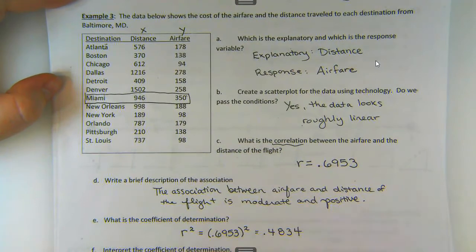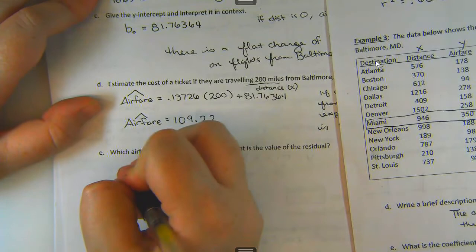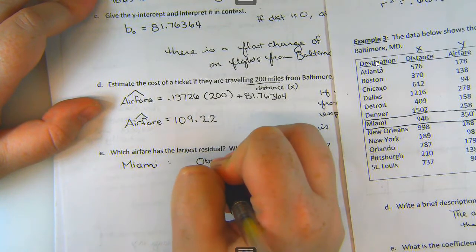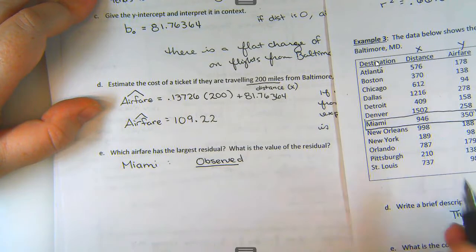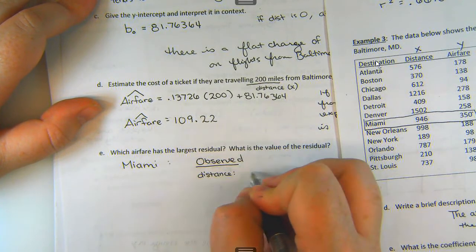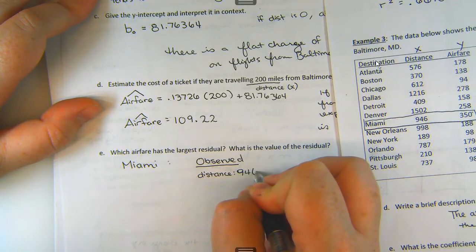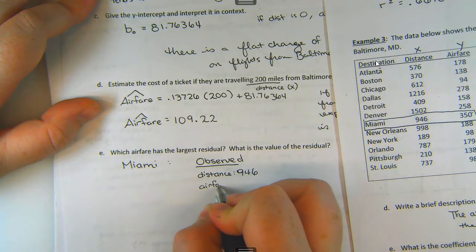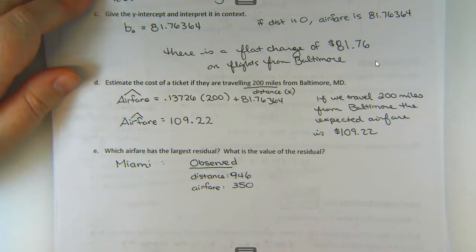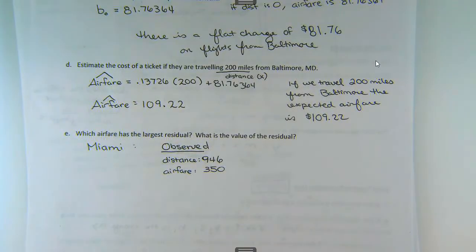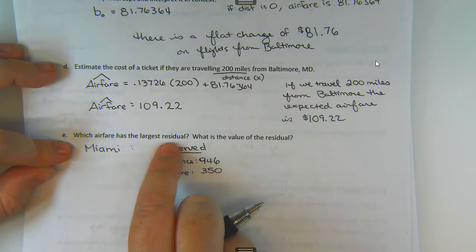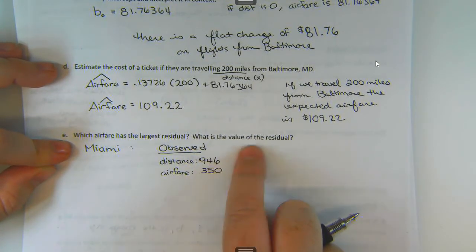So we have this observed value. It's Miami. And what we observed was that traveling a distance of 946 miles, we had an airfare of $350. And it looks like what we observed is much higher than what we would have predicted. So we can visualize the largest residual, and find the actual value of the residual.